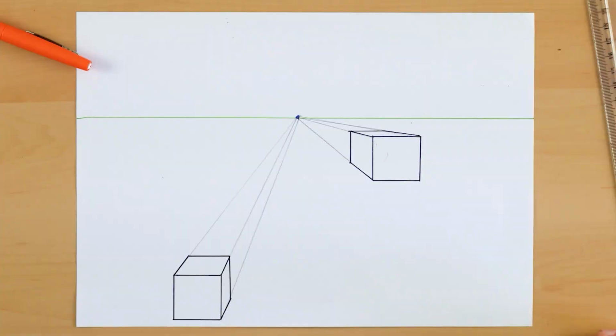If we take a look at this drawing, we can see that both cubes have a front face that is the same, measuring 3 centimeters. However, in perspective, they are not actually the same size. The cube on the right is much closer to the horizon line than the one on the left, which means that in reality it would appear much larger.